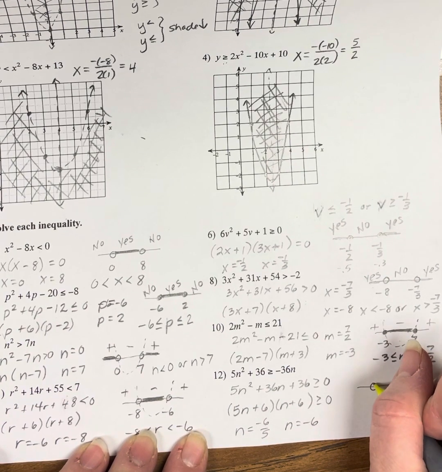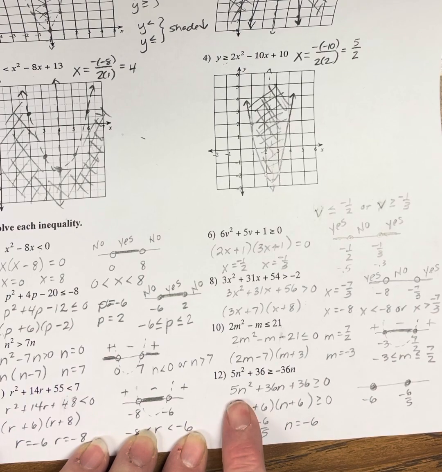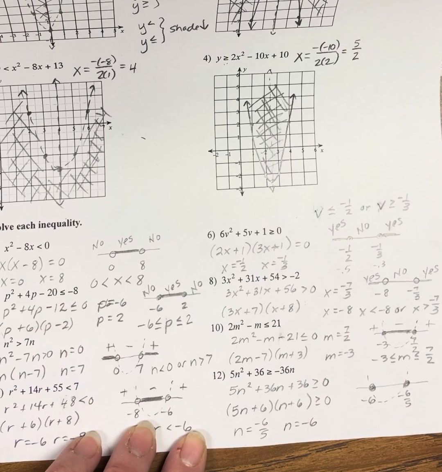So negative 6 has to go first, and it's closed because it's equal to. Positive 5. So my graph opens up.